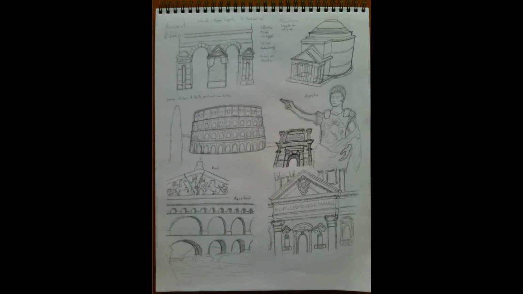And this is just the style I described earlier. Pillars in front of the building, and then the triangle on top, which is a bit decorated, and this sketch as a whole just tries to catch the style. That's ancient Rome.